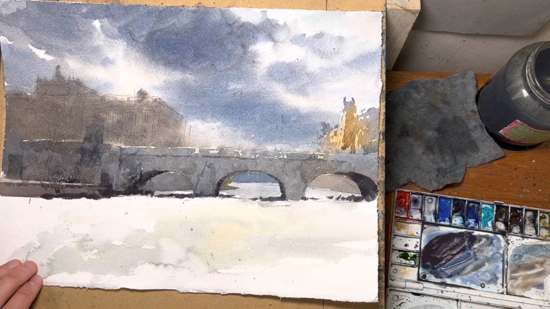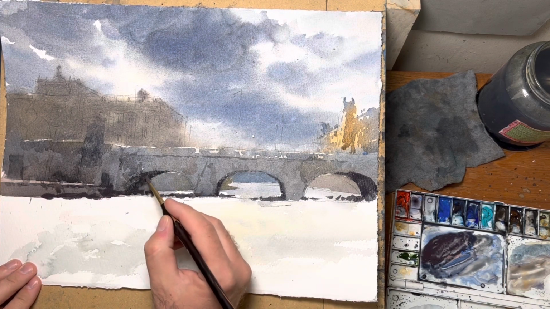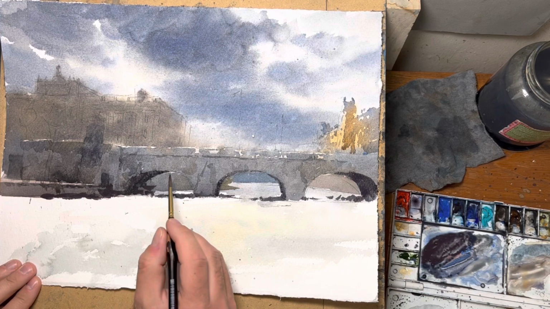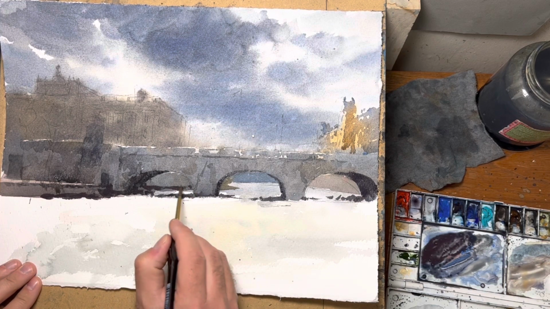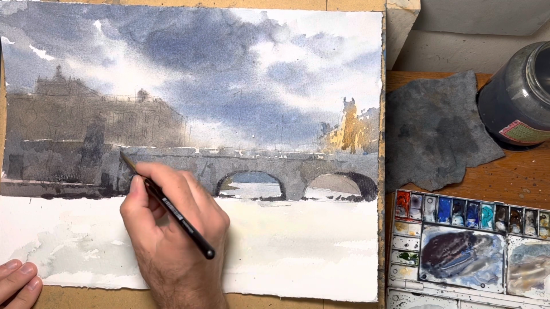Essentially, I think those very strong shadows beneath the bridge tell us that, although it's a cloudy day, the sun is shining between the clouds now, and the scene we're looking at is hit with some very, very strong bright sunlight.